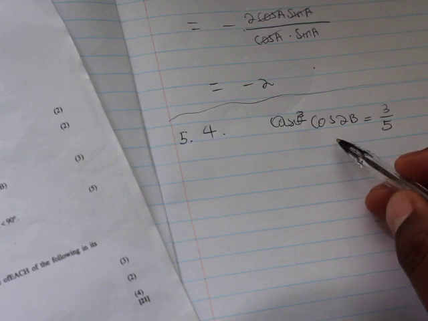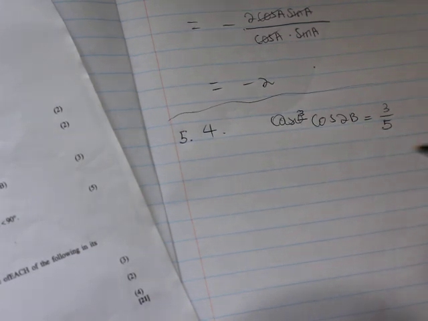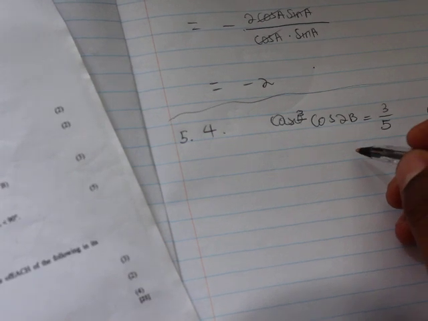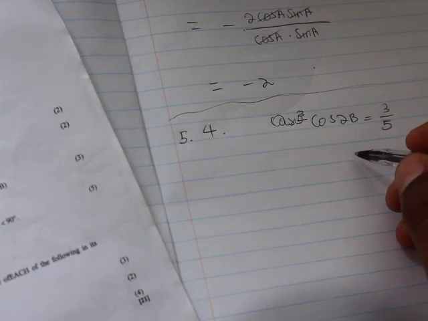Okay, we might as well just substitute the identities themselves. So, I'm going to pick an identity which doesn't have both trig ratios within a single expression.